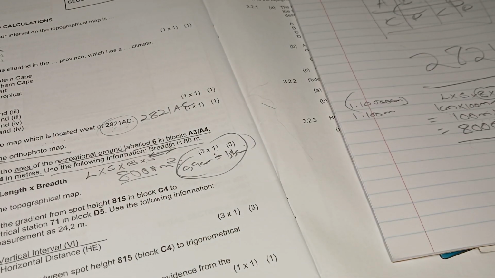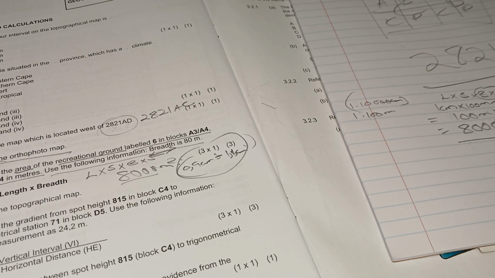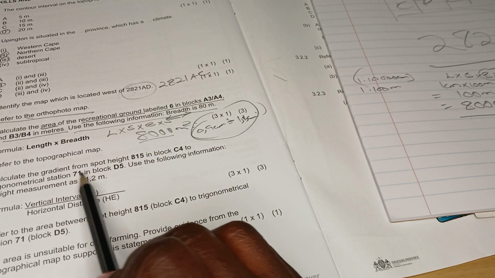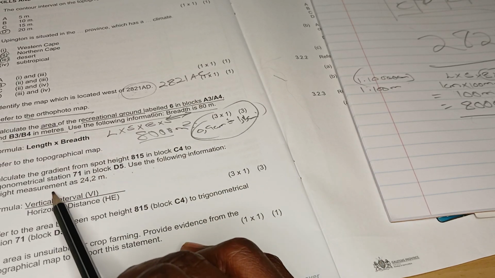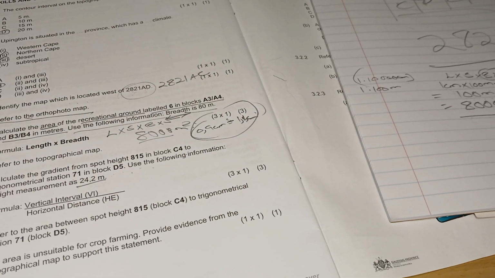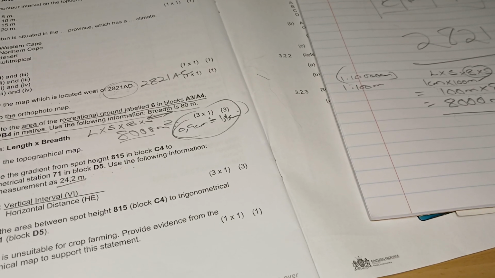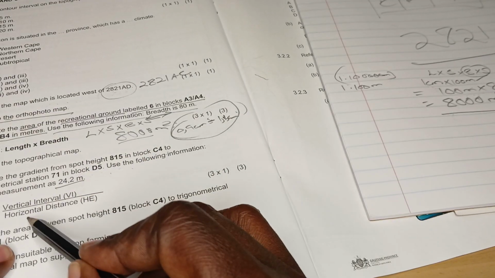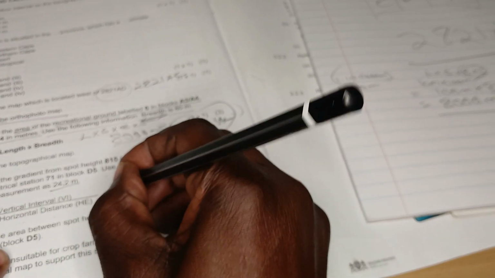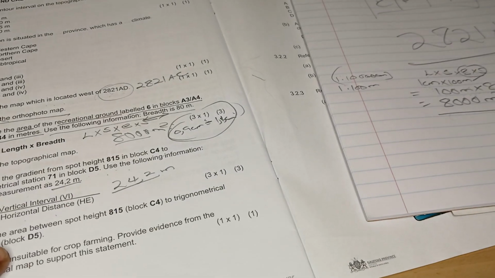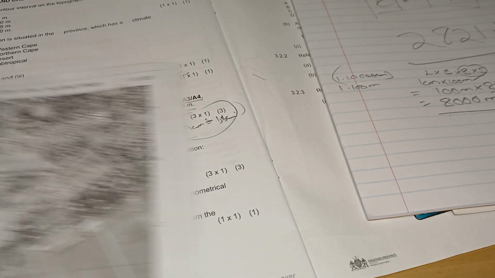Question 3.1.5 is saying, refer to the topographical map, calculate the gradient from hotspot 815 in block C4 to trigonometrical station 71 in block D5. Use the following information: height measurement is 24.2. We are already given the height measurement, which is our vertical interval. The formula for gradient is vertical interval over the horizontal distance. Already we are given the vertical interval, which is 21.2. Remember, it's in meters. So the only thing that we need to calculate is the horizontal distance.